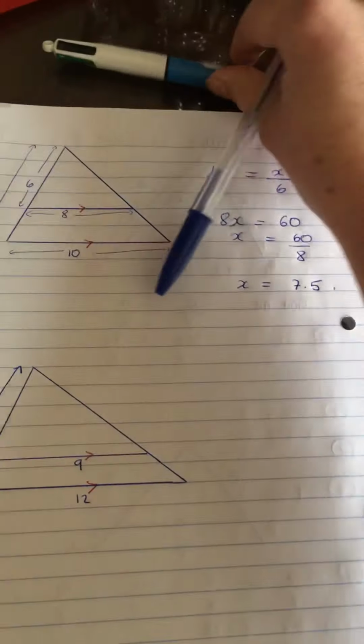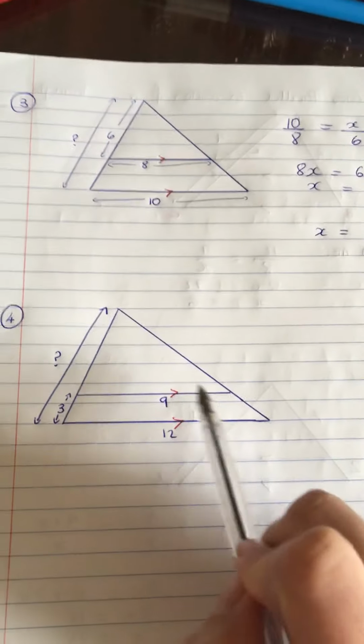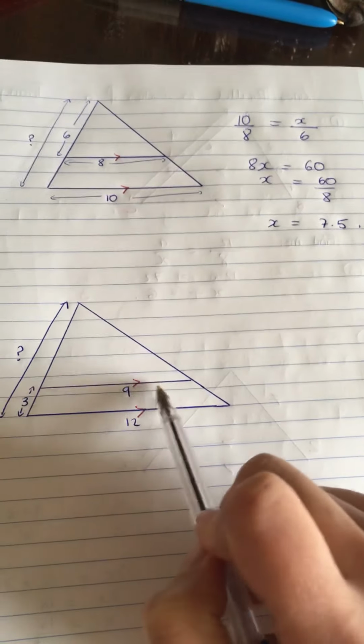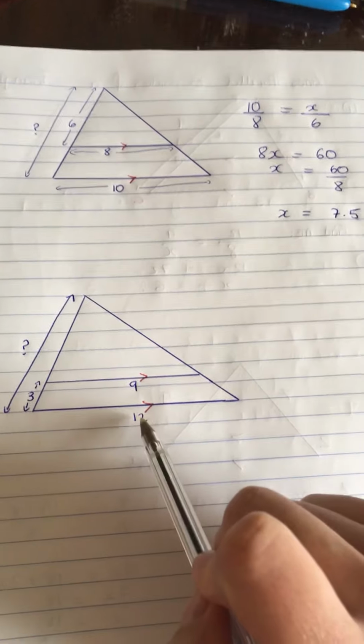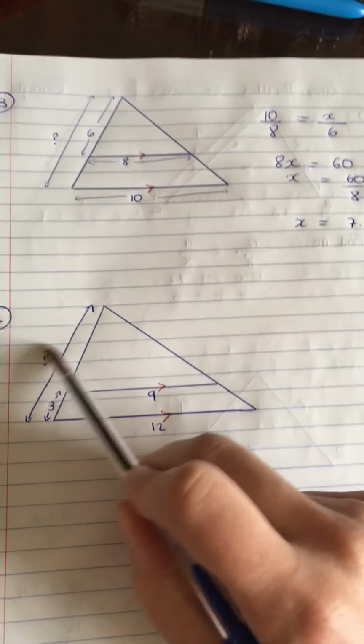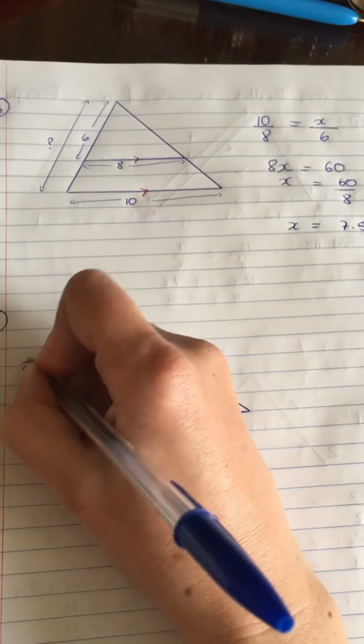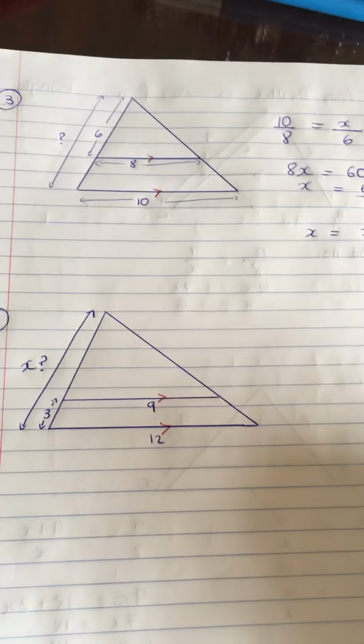Right, the fourth one now. Again, we have the bases, the parallel lines, as the information we've been given. And again, we're finding the full length of the full side, so we call that x.